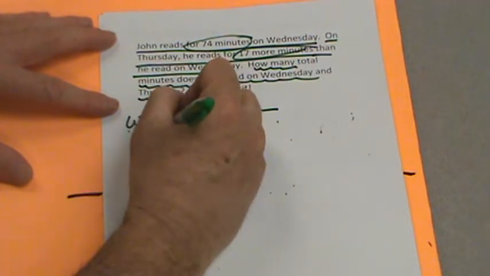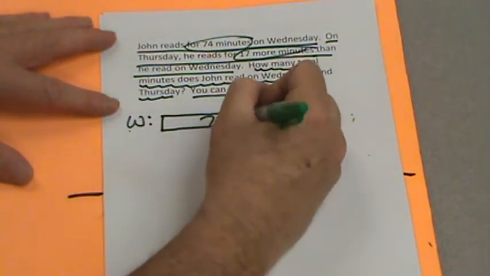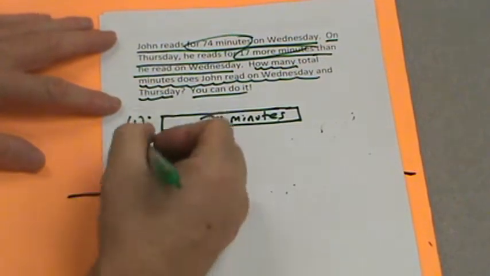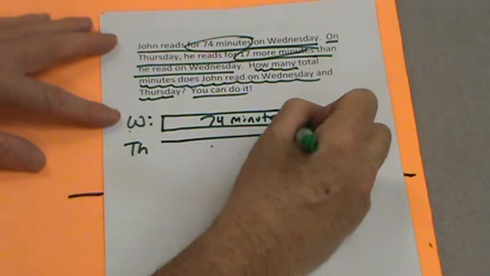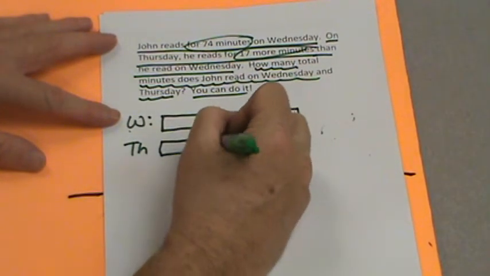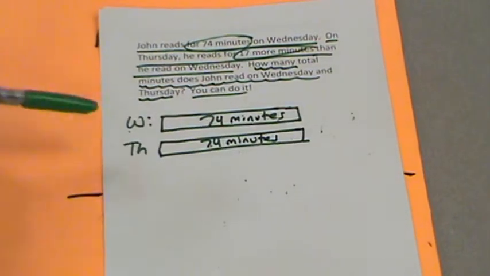And he read how long on Wednesday? 74 minutes. Is that more than an hour? You bet it is. Thursday, the man read 74 minutes, right? But then he decided to read more. So there it is, Wednesday and Thursday, 74 minutes each day. But on Thursday, he had a little extra oomph, and he read 17 more minutes.